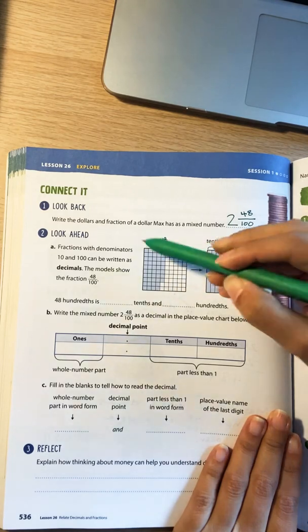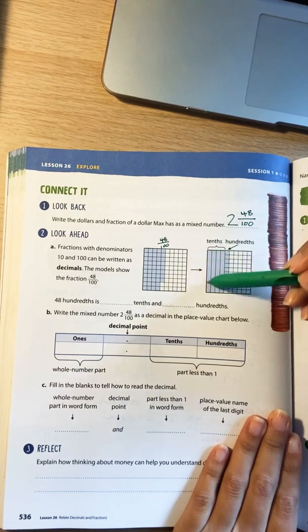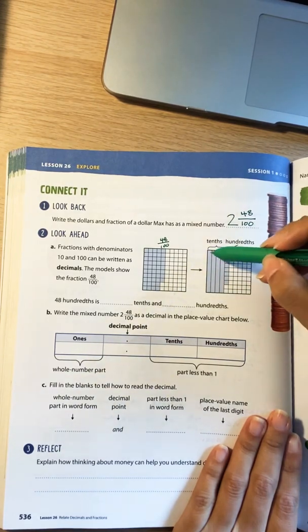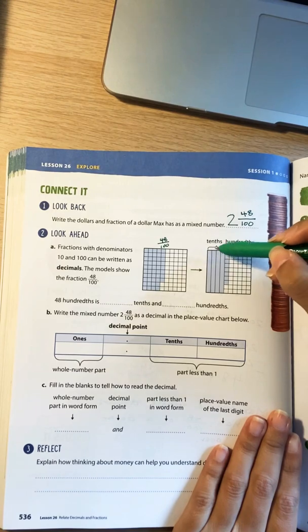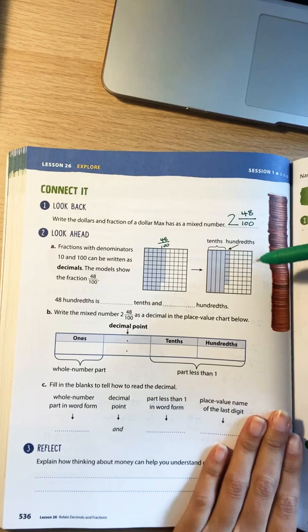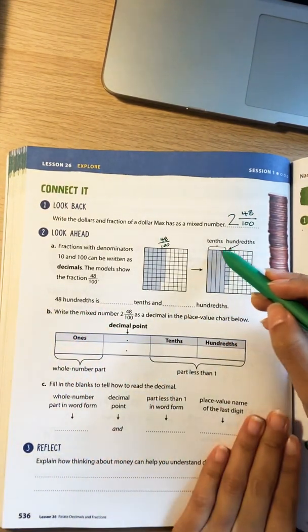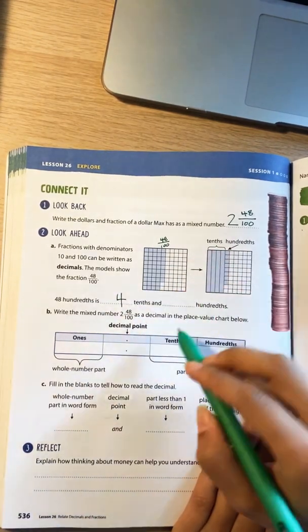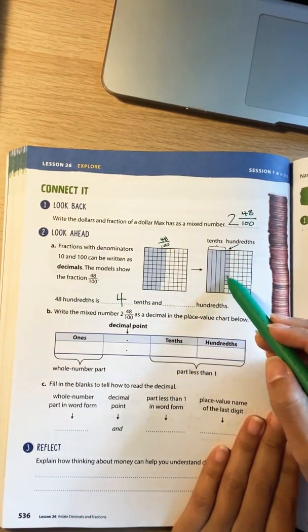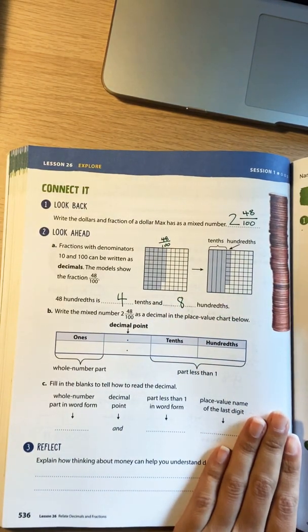Okay, so they just took the 10 little ones and made it one full bar, one full column, and that's a tenth. So there's 1, 2, 3, 4, 4 tenths, and 8 hundredths would be 48 hundredths, okay? So 48 hundredths is, there were 4 tenths and 8 hundredths left over. So we're just filling in the blanks.